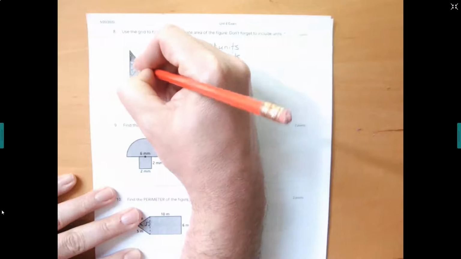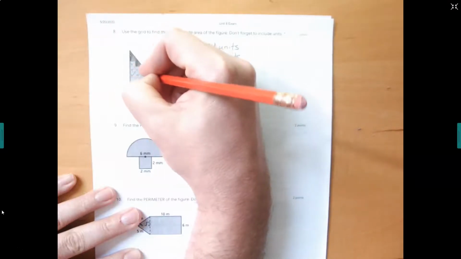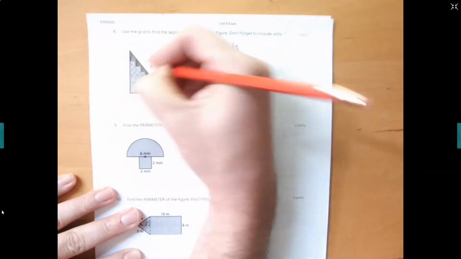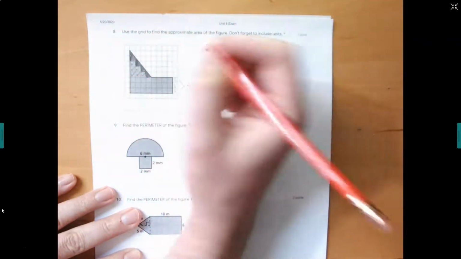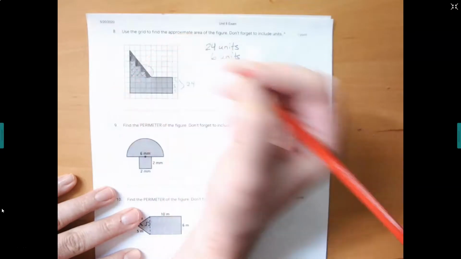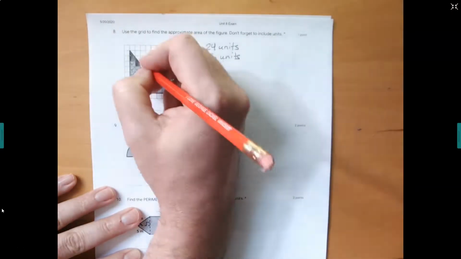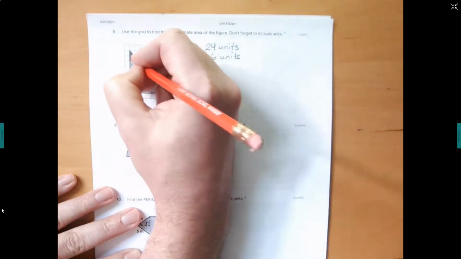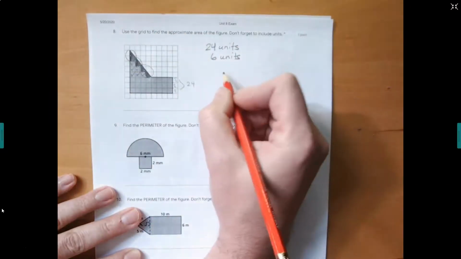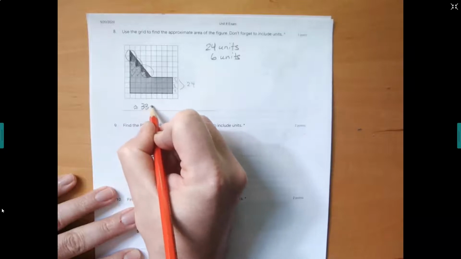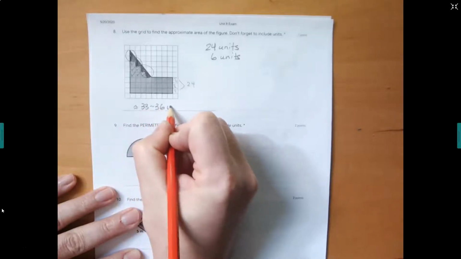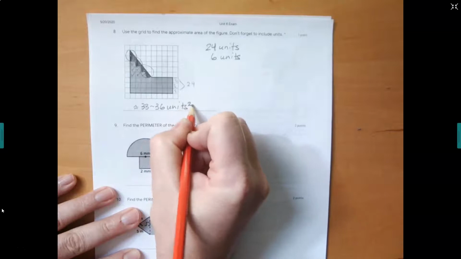Right, so these are all not full units, so I have to kind of piece things together to say, okay, well, what would make a full unit? Well, I just have to look. So maybe that's 1, right? Maybe that's 1, and maybe that's 1, right? So I accepted answers 33 to 36 units squared, right?